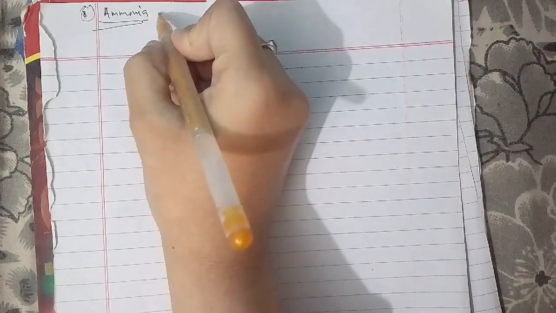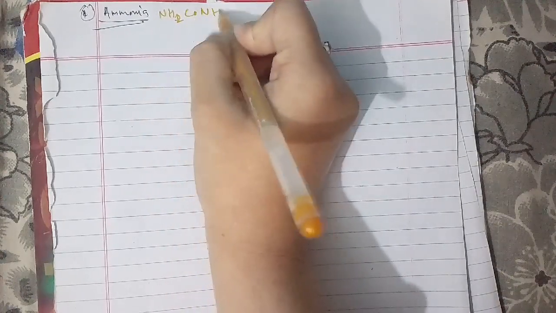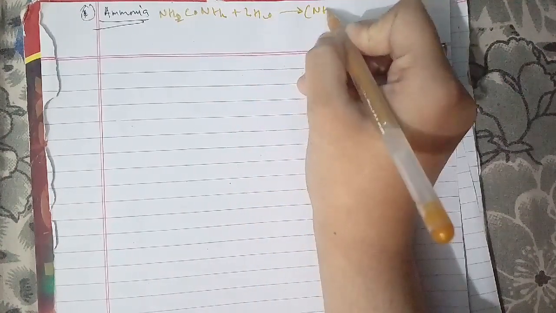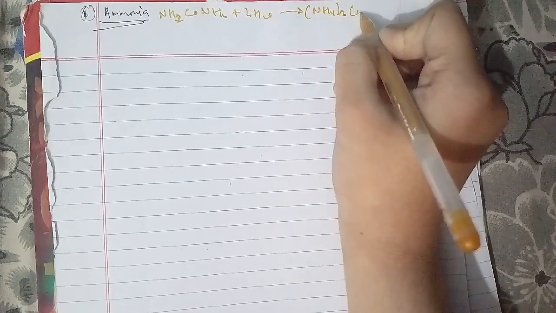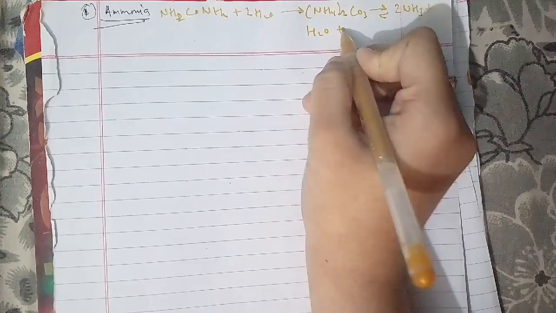On a large scale, ammonia is manufactured by the Haber's process, which is N2 gas plus 3H2 gas giving 2NH3 gas. In accordance with Le Chatelier's principle, high pressure favors the formation of ammonia. The optimum conditions for the production of ammonia are a pressure of 200 times 10 to the power 5 Pascal, about 200 atm, a temperature of approximately 700 Kelvin, and the use of catalysts such as iron oxide with small amounts of K2O and Al2O3 to increase the rate of attainment of equilibrium.